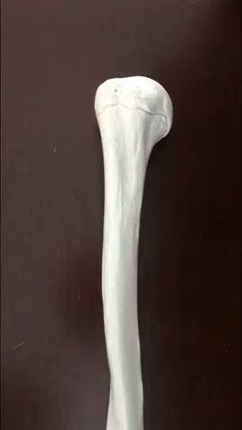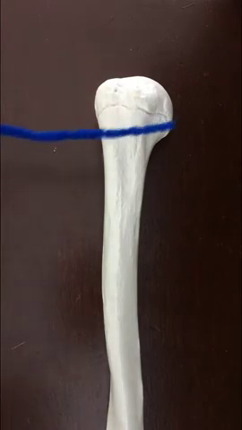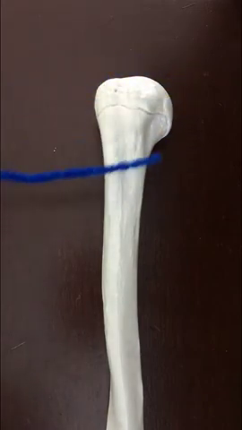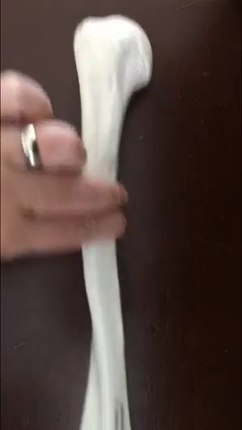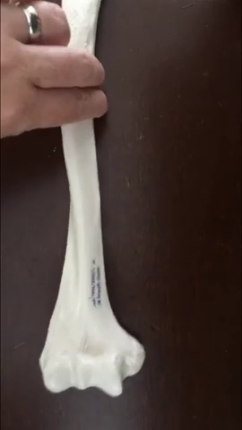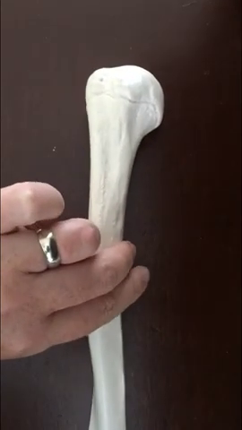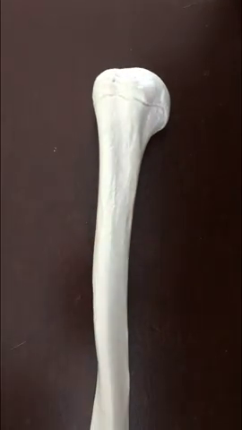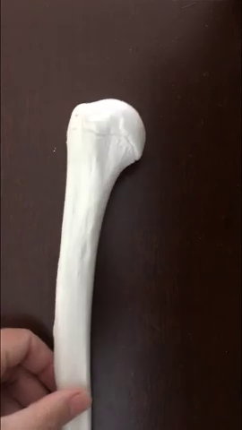Let's take a look at some of the anatomical features of the humerus. So the humerus is the bone that we find in our upper arm. This is the brachial region. Okay. So this is the proximal end of the humerus, and this is the distal end of the humerus. And we're looking at an anterior view right now. So let's take a look at the features on the anterior view.